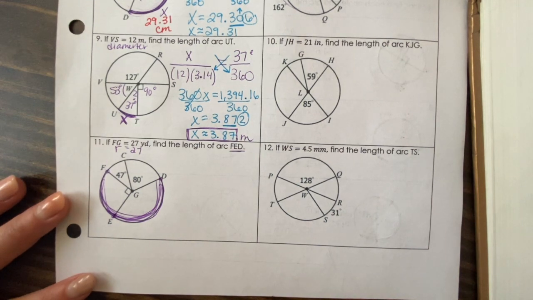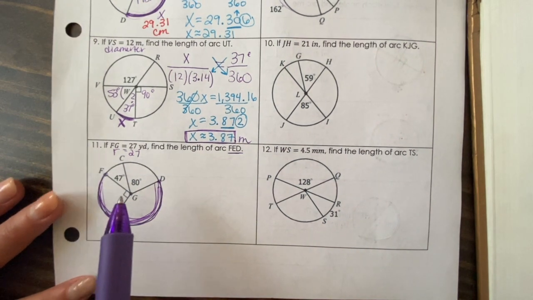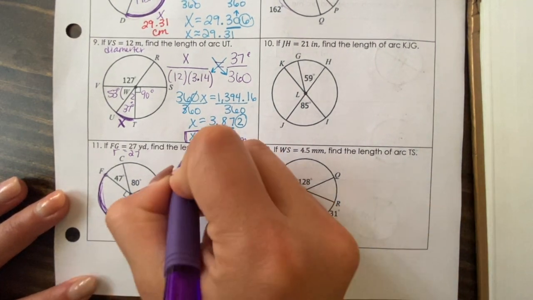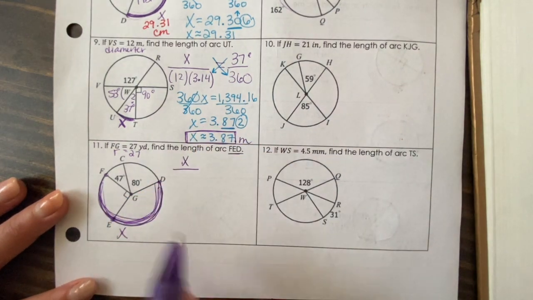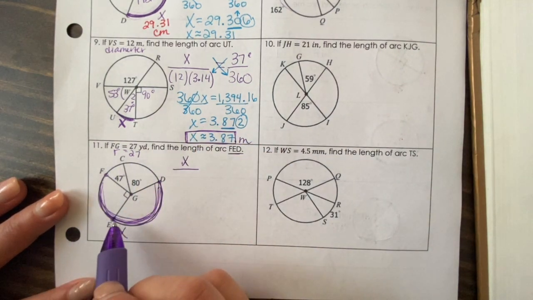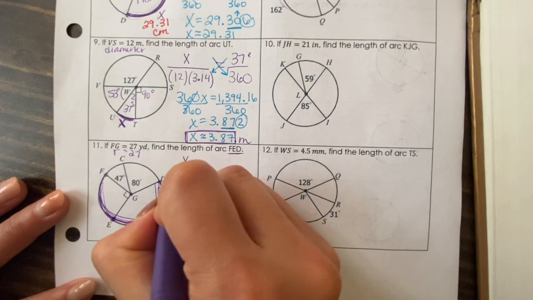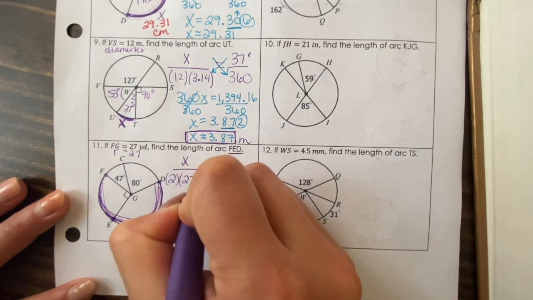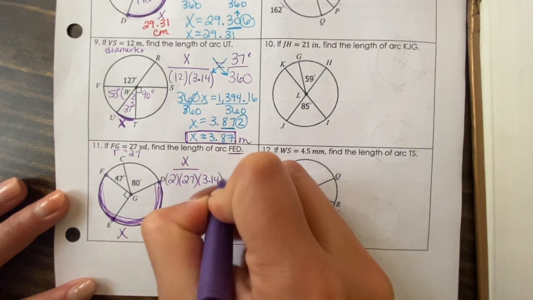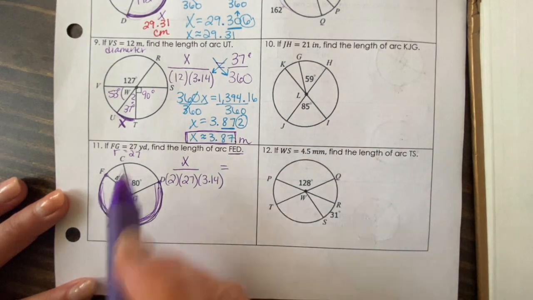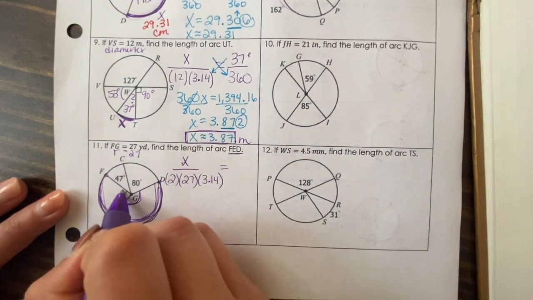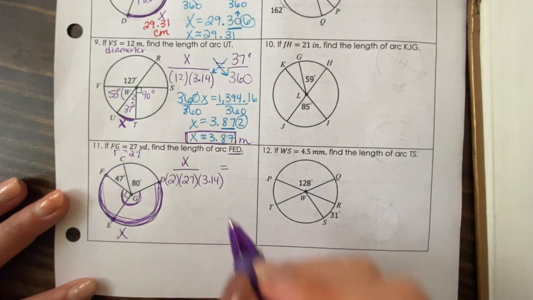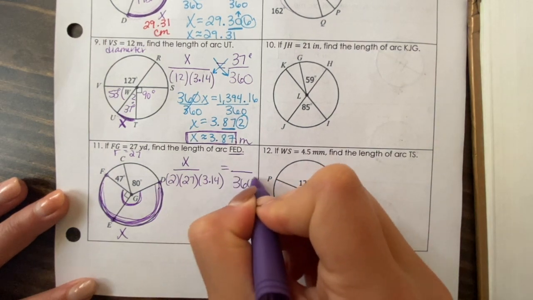All right, so you're going to do the same thing. So we need the arc length, so we're going to call this X, out of the whole circumference. To find circumference, if we're going to use the radius, it's 2 times the radius times 3.14 equals the part of the circle out of 360 degrees.